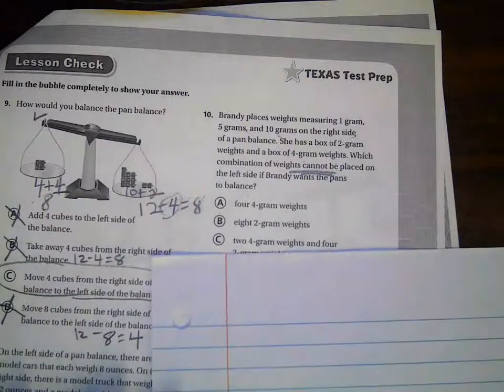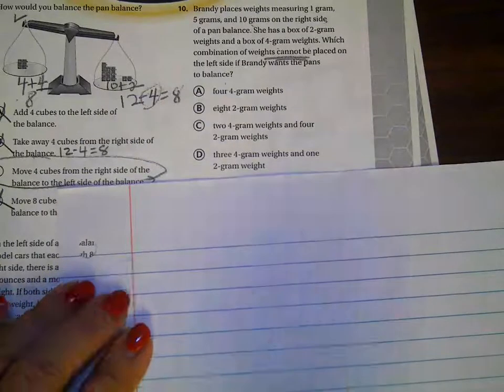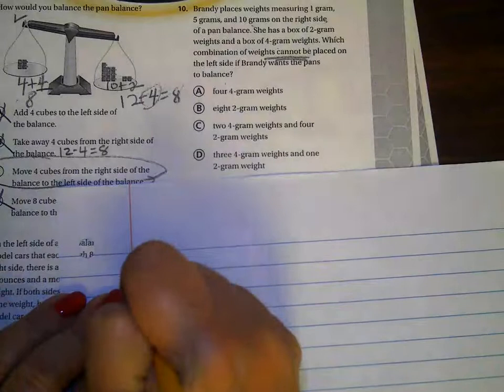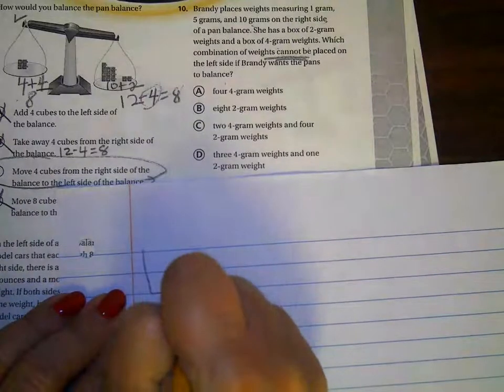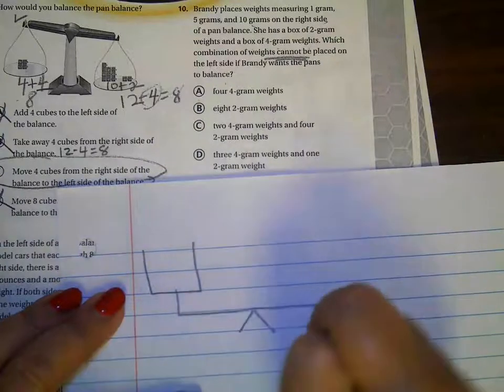So I'm going to go ahead and just sketch this out. So bring that up there, bring this down just a tiny bit, and I'm going to draw my pans. This is the way it was today. Make my little stand.